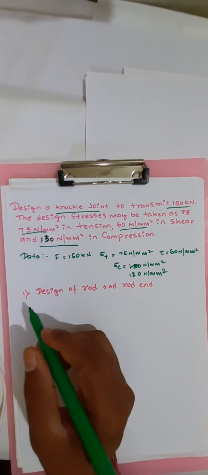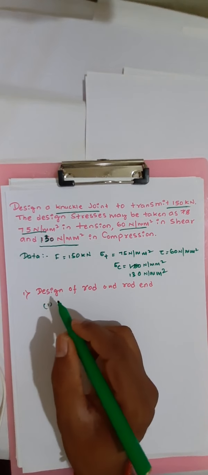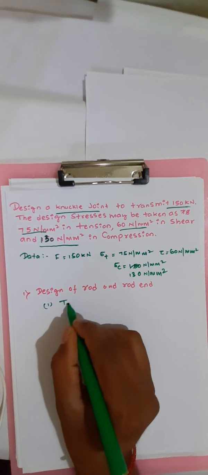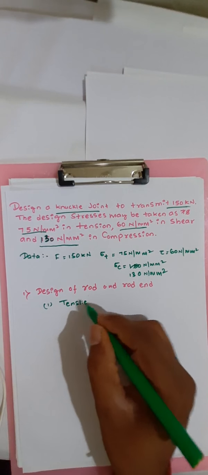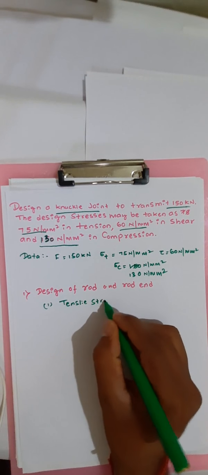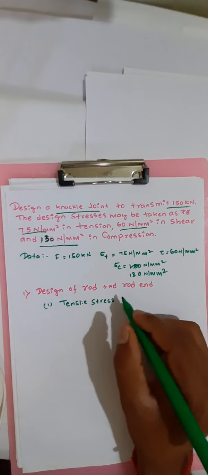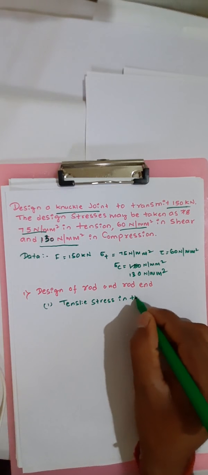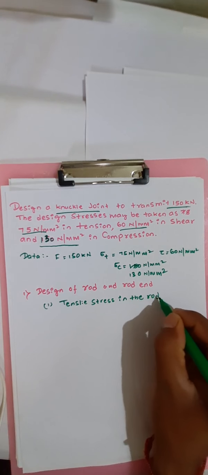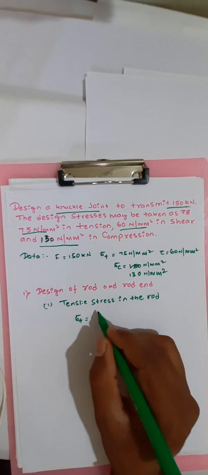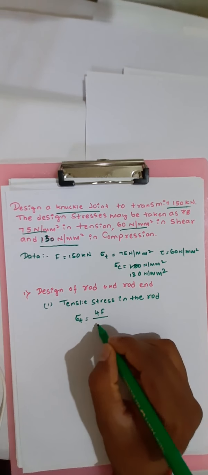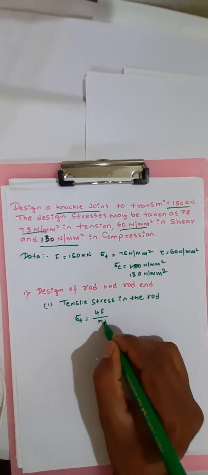As we all know, the tensile stress in the rod, sigma T, is equal to 4F divided by pi d square.